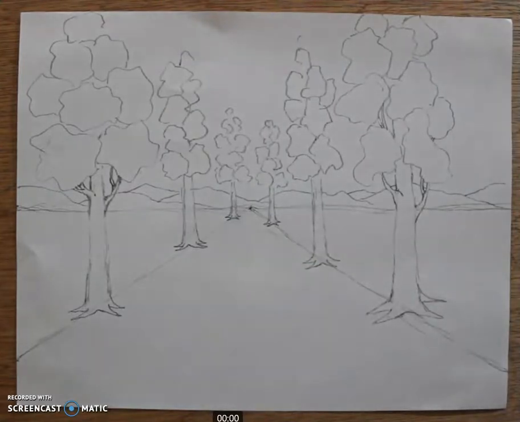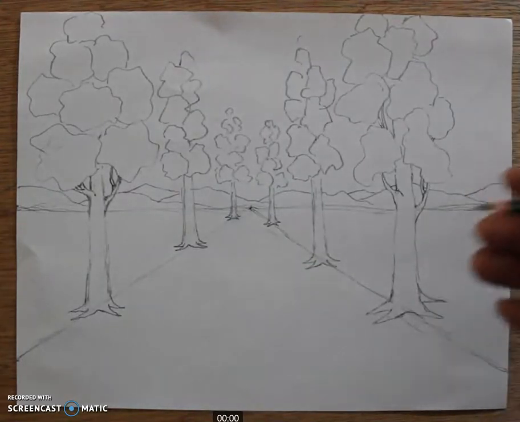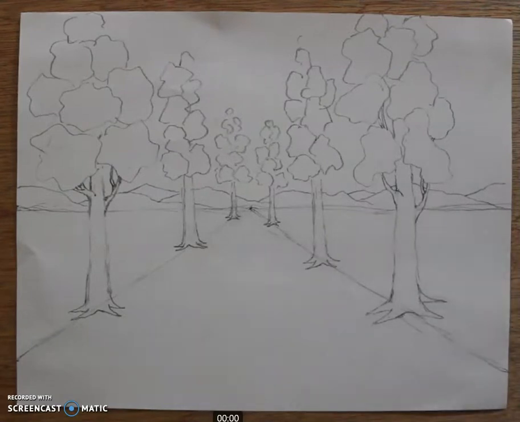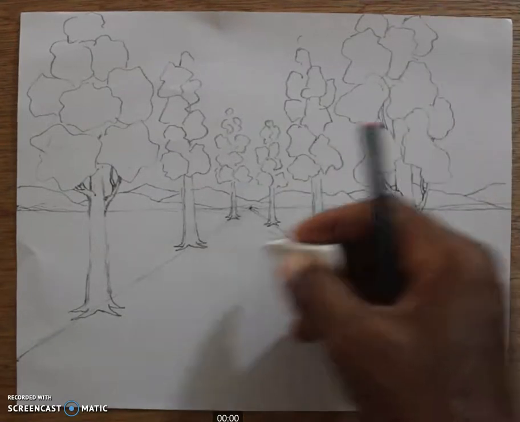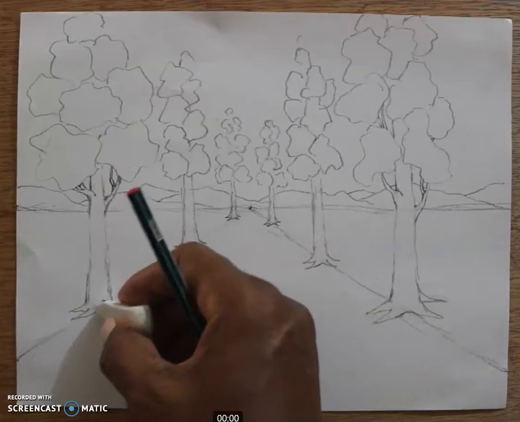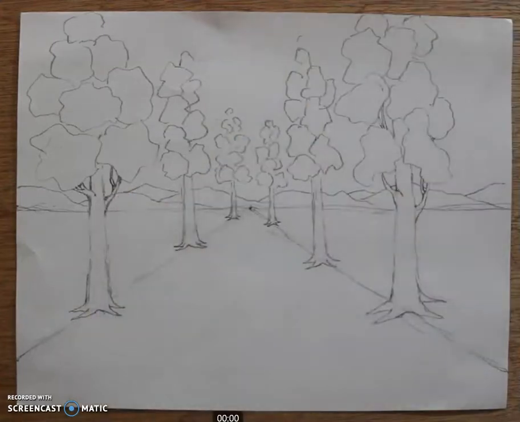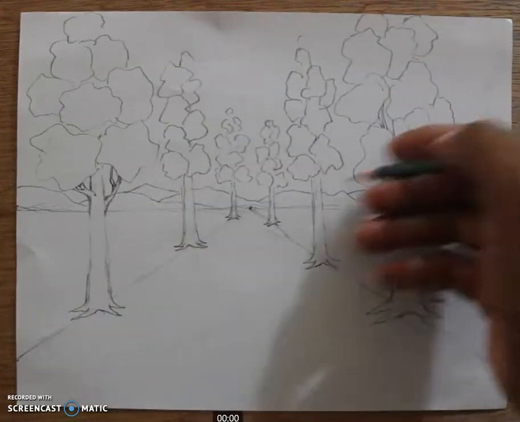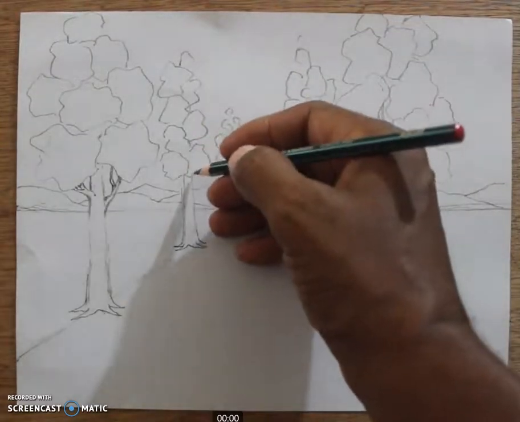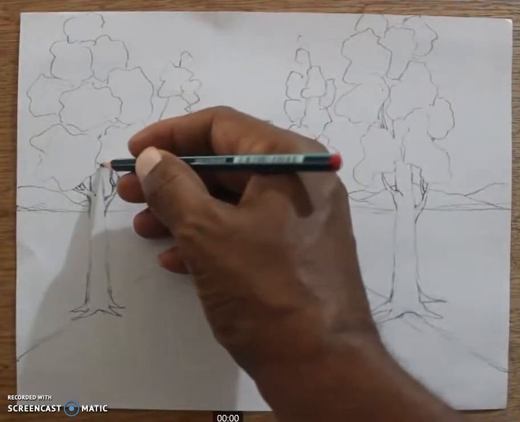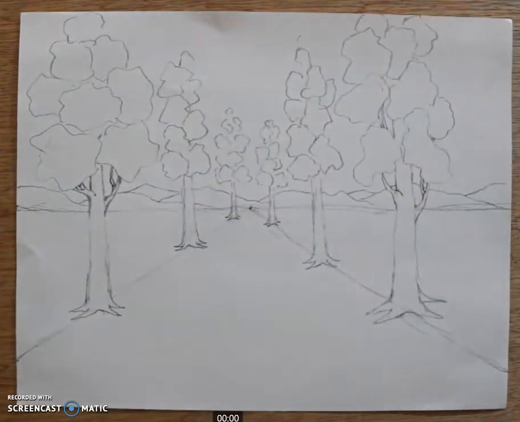And basically this is your 1-point perspective. Again, we rub out these lines that go through, and this will conclude. You are going to finish the rest of the limbs that you see here on your tree. You will finish the rest of them, and that's basically it for now.